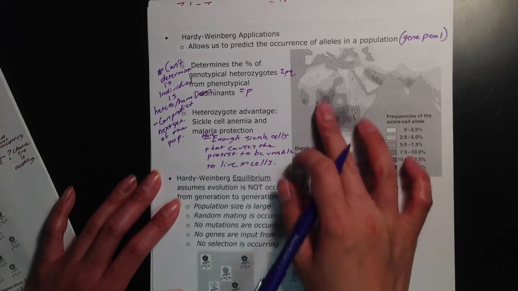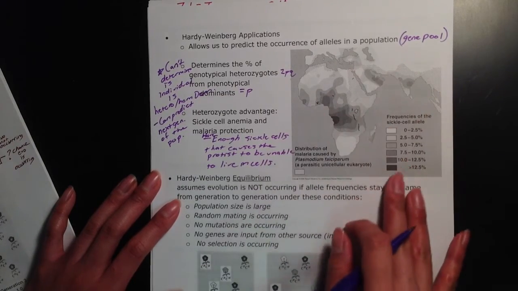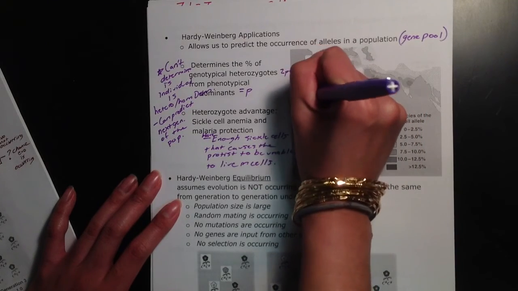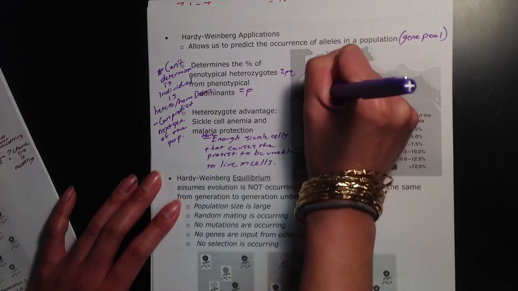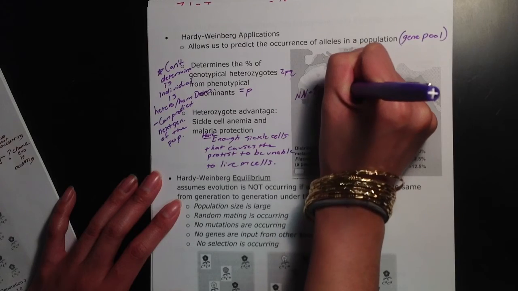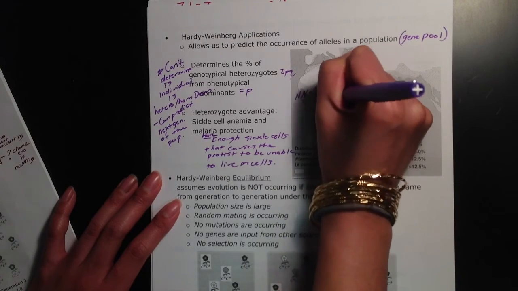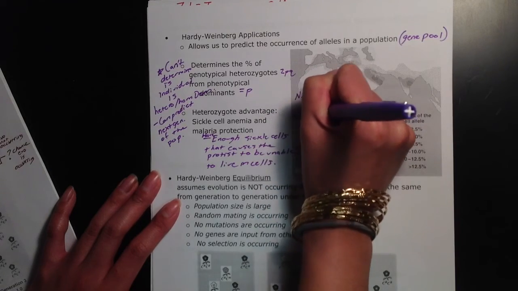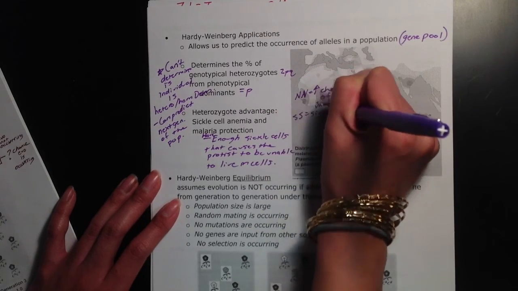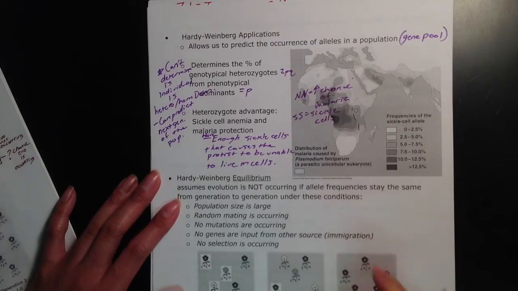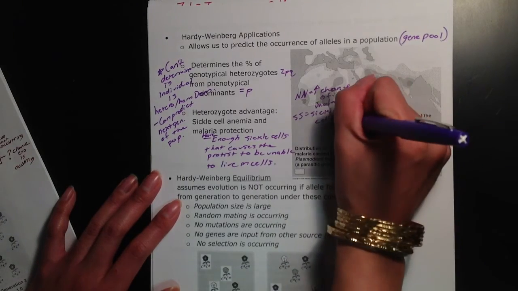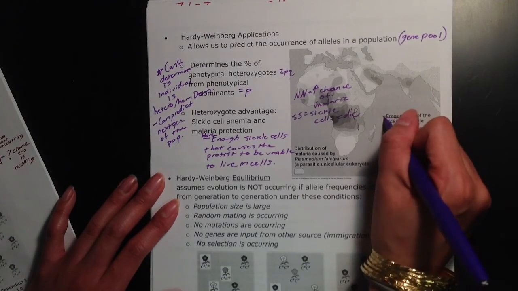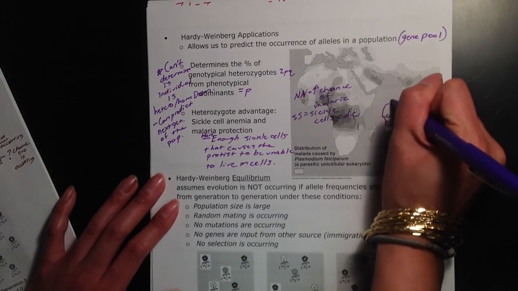So when you're looking at this type of disease, something like NN would represent an increase in the chance of malaria, and SS would represent individuals that have all sickle cells, and they tend to pass away or die. Sickle cell anemia is a codominant trait.